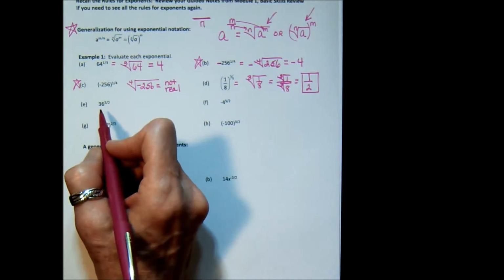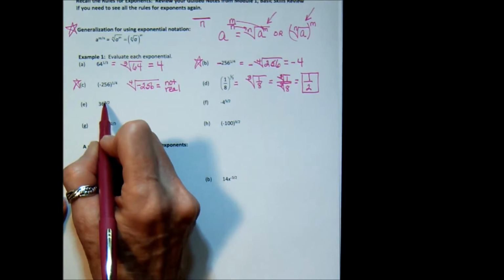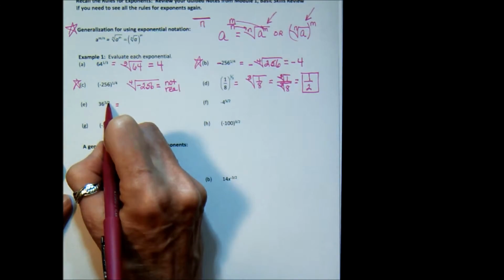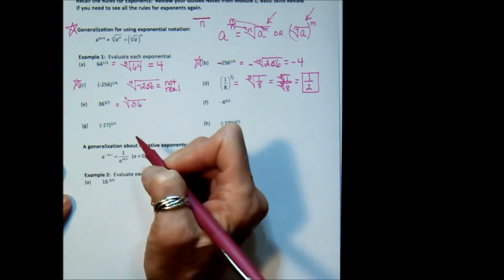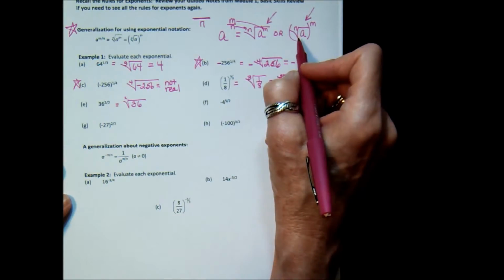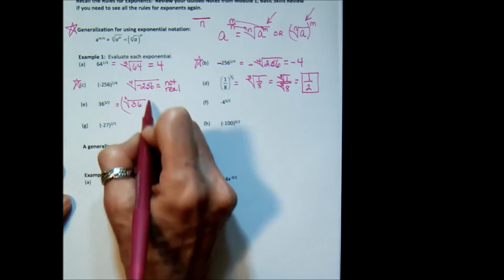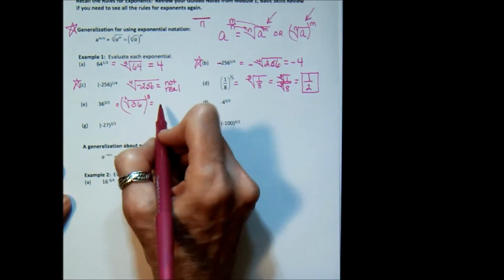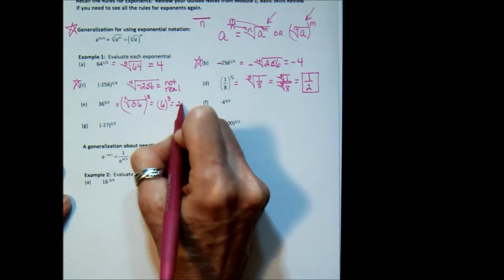36 to the 3/2. Now we're going to look at some exponential fractions that don't have a 1 in the numerator. So what that means is, this again is the root, the square root of 36, and if it helps you, put the 2 here. Now this is one of those cases that I showed you up here. Because it's a number, I'm going to take the root first and then raise it to a power. So I'm going to take the root first and then raise it to the third. Well, the square root of 36 is 6, and 6 cubed is 216.